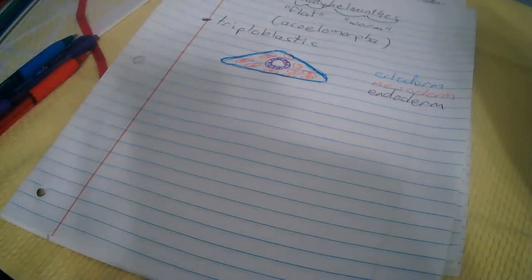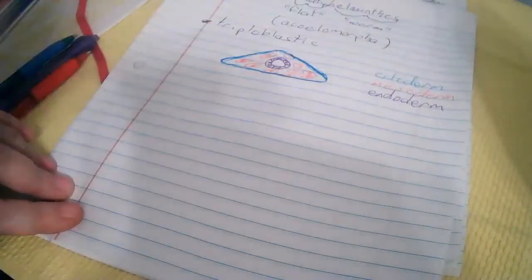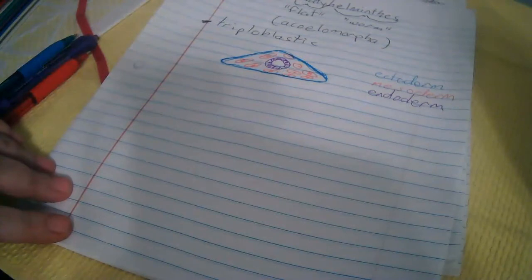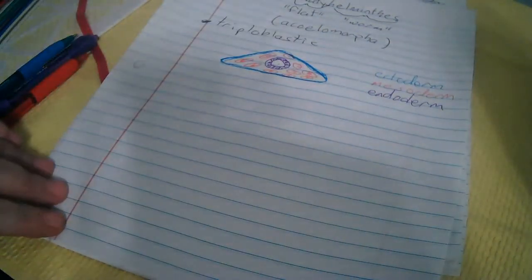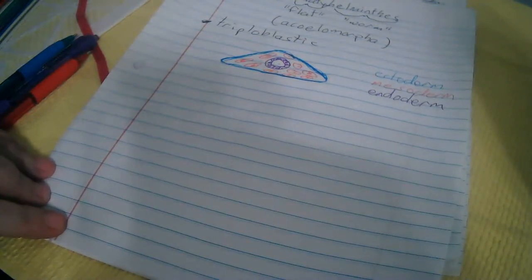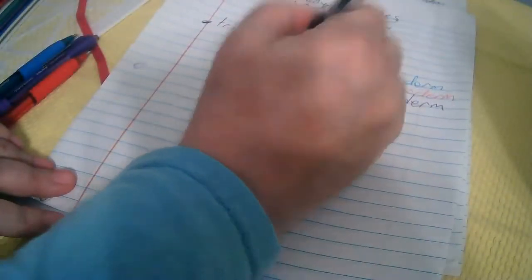So, but there's this whole big open area called the coelom, which is the body cavity that houses the organs like the stomach and the liver and the intestines, and also the heart and the lungs. So in flatworms, they don't have that body cavity. They're just tissue all the way through except for their digestive cavity, the opening to their digestive cavity. So you can call this the digestive cavity. You can also just call it the gut.